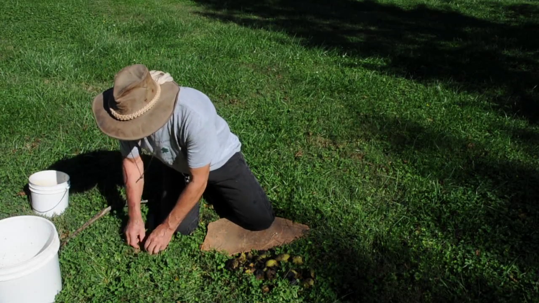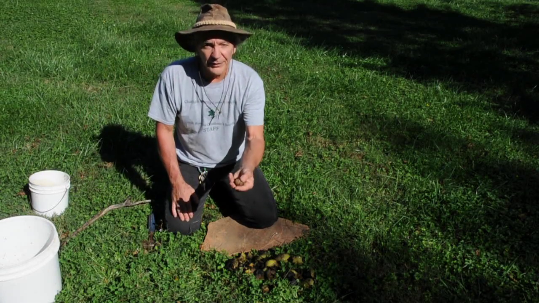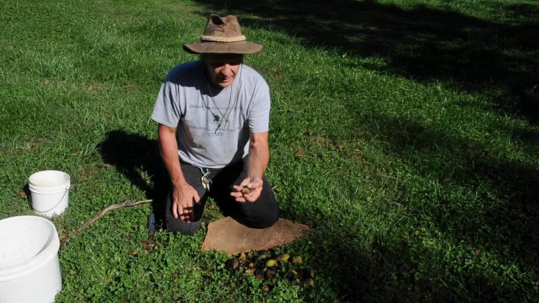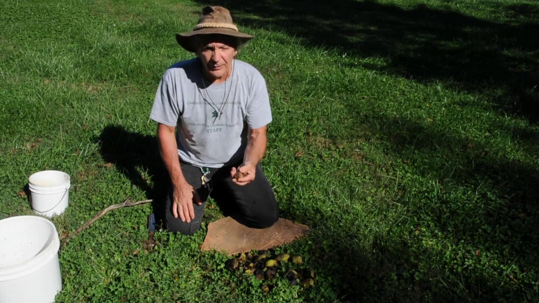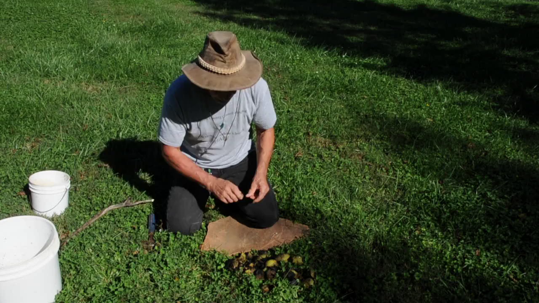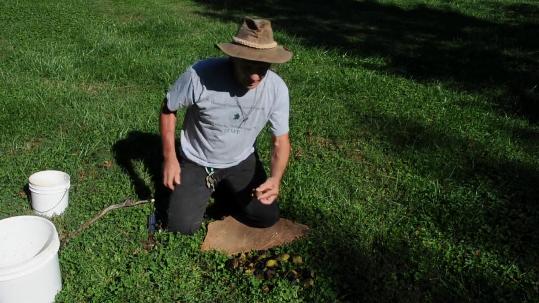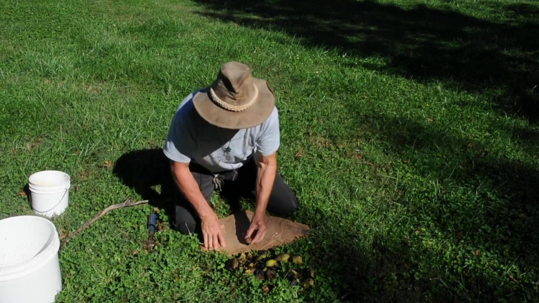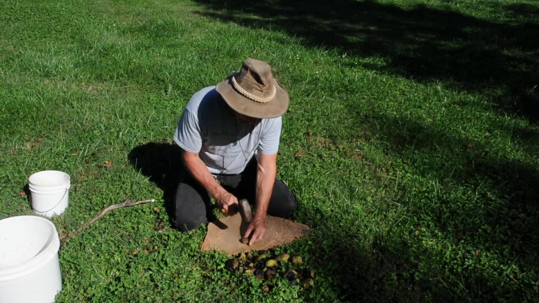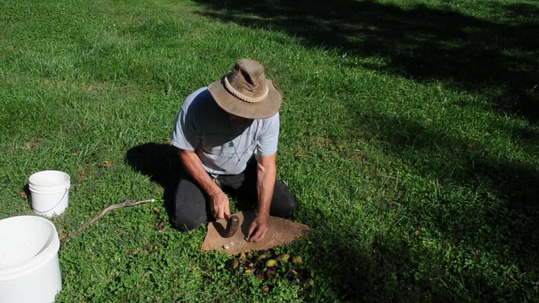So these are the black walnuts that I harvested and processed the other day. Now, one of the reasons you don't find black walnuts in the store is because they're extremely hard. You can't use a nutcracker to break them open. What you have to do is find yourself a hard surface, get a nice strong hammer, and break them gently.